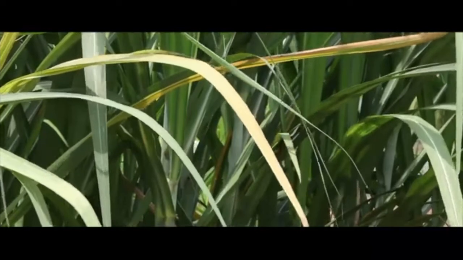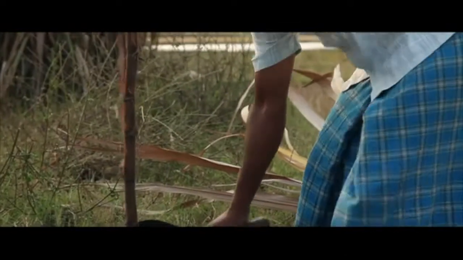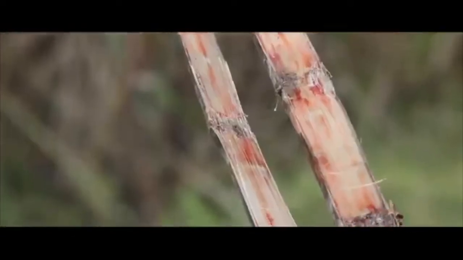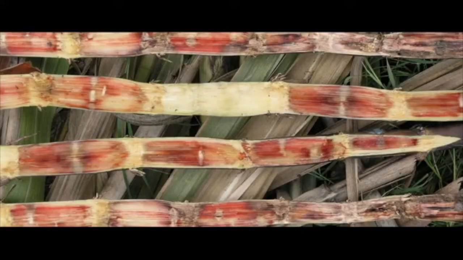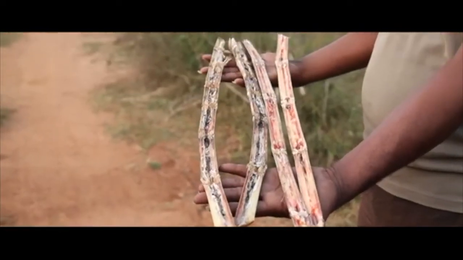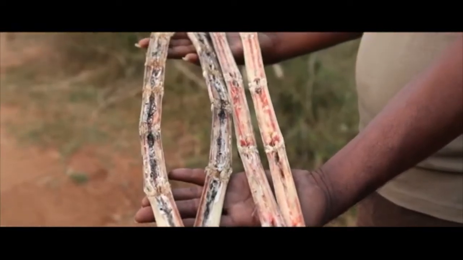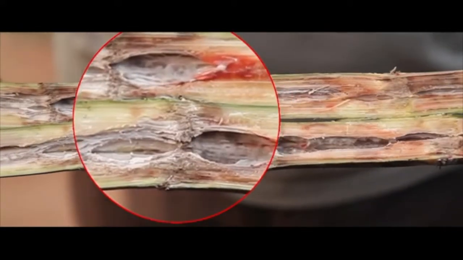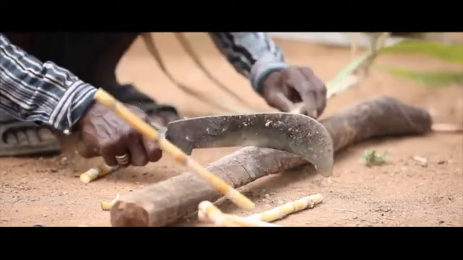The external symptoms of red rot appear on the third or fourth leaf, which shows yellowing and drying from margin to midrib. At an advanced stage of the disease, the entire top, including the crown, dries and dies. When the affected stalks are cut open longitudinally, the internal tissues show reddish, discolored patches or lesions interspersed with white horizontal patches. As the disease progresses, the internal tissues become dry and dark in color, resulting in longitudinal pith cavities filled with fungal mycelia.